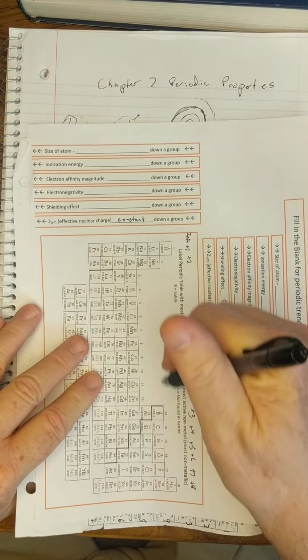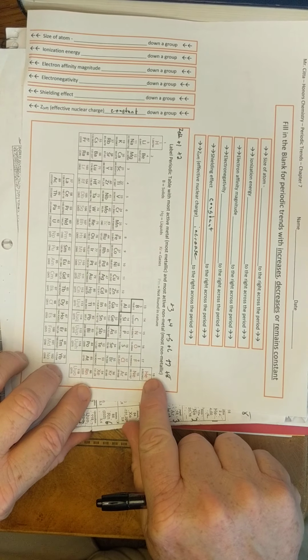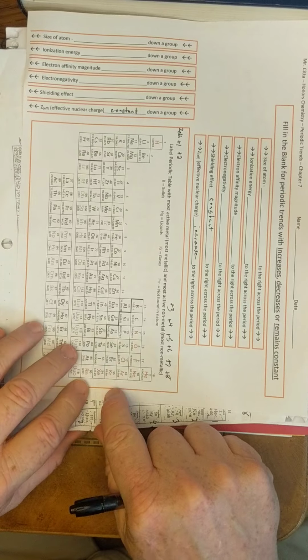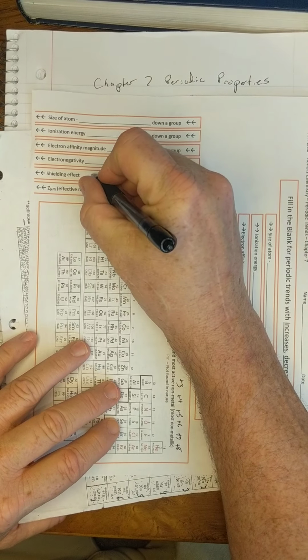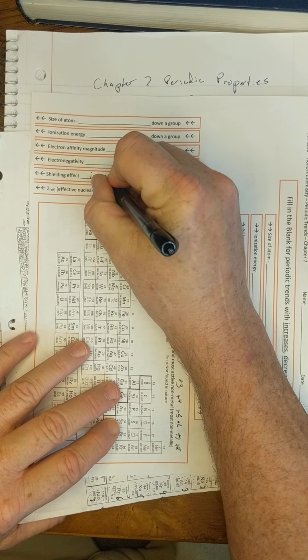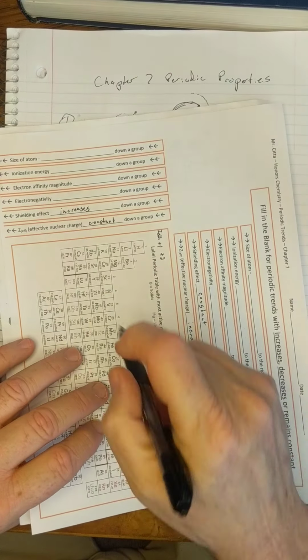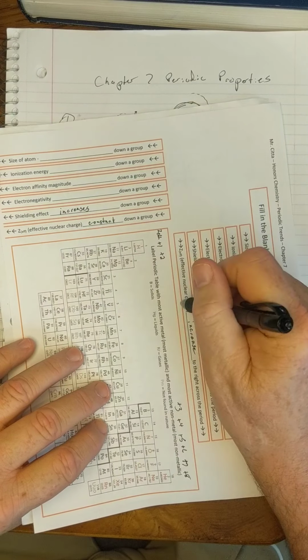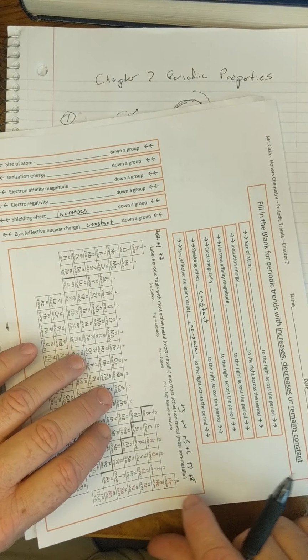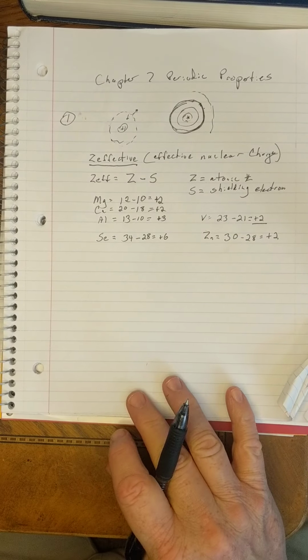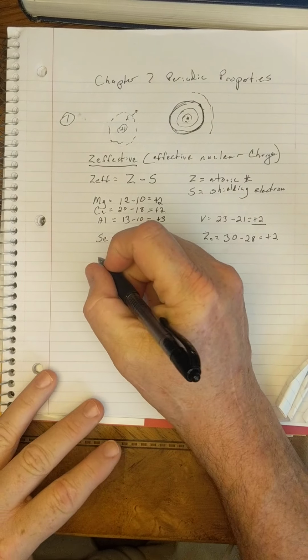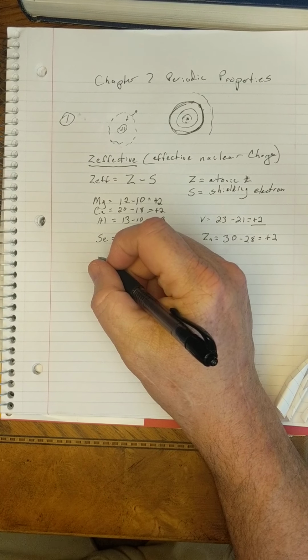Up and down, shielding effect, as you go down, well, you go from 2 to 10 to 18 to 36. So shielding effect as you go down increases. Effectively what that does is that cancels out your Z effective and keeps the Z effective constant as it increases. I said I would do one exceptional.